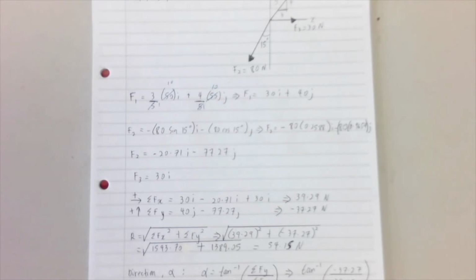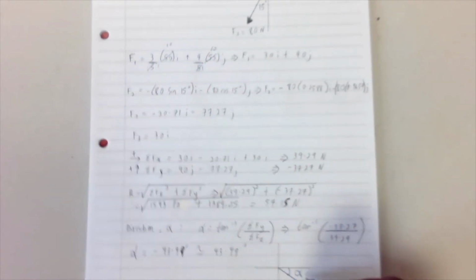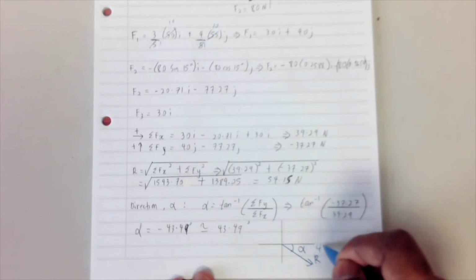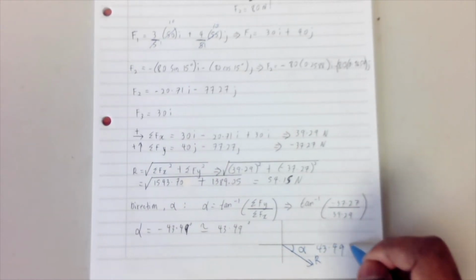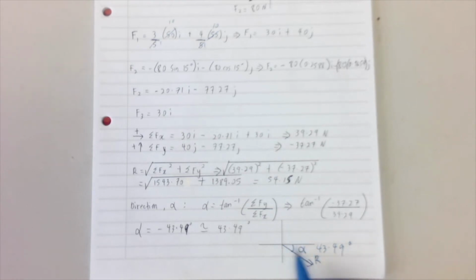So we got an angle of negative 43.49 degrees. Since it is negative, it lies in the fourth quadrant of the circle. So in the fourth quadrant, 43.49 degrees involves this area. Okay, this is the area which involves the angle.